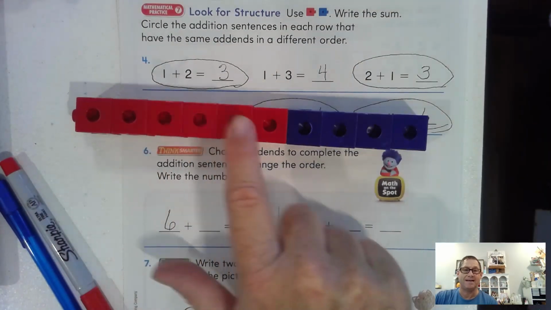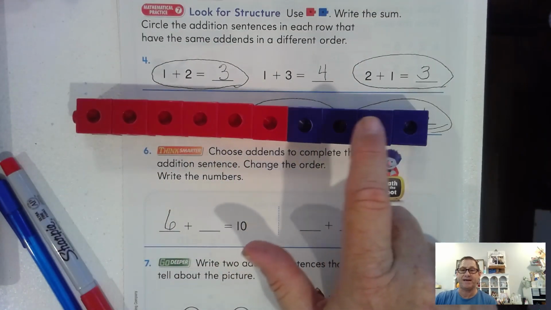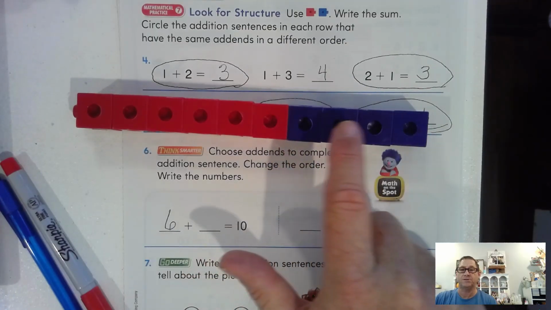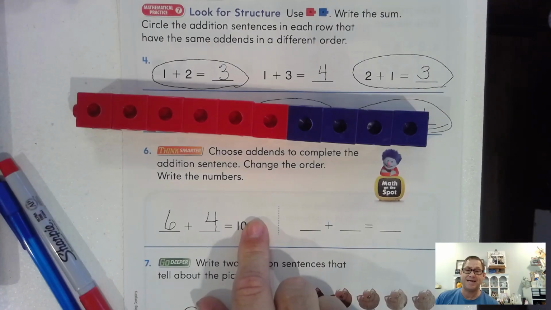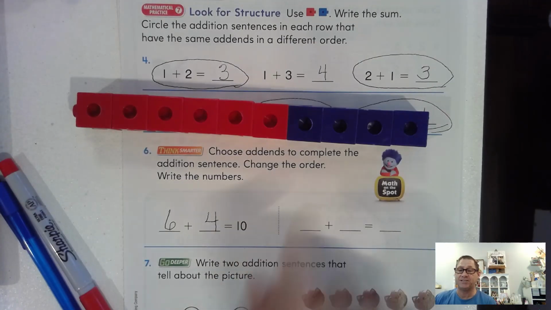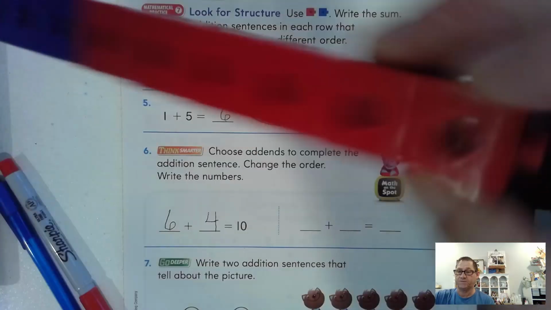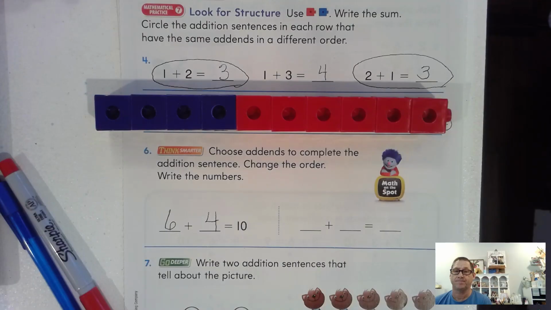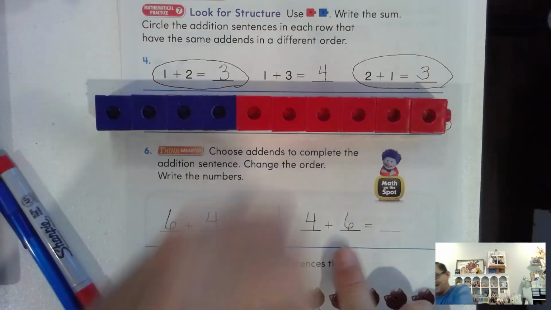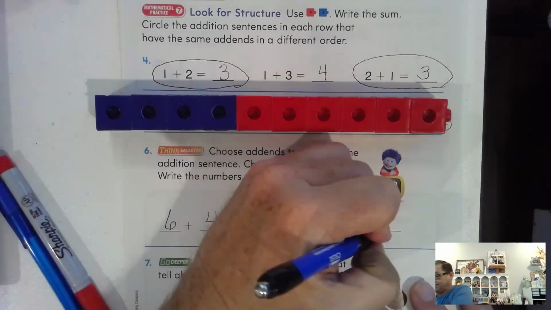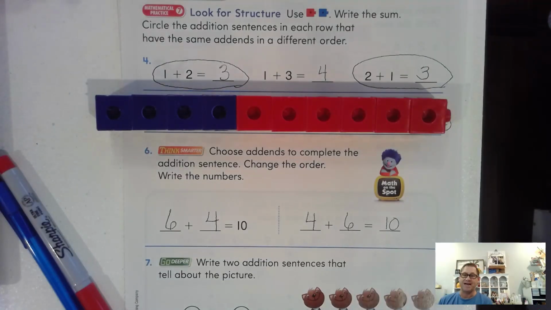So what did I add? That's 6, 7, 8, 9, 10. Okay, 1, 2, 3, 4. Okay, so 6 plus 4 is 10. Now change the order. We'll just flip your connecting cubes over. And instead of doing 6 plus 4, it would be 4 plus 6. And we still get a sum of 10.